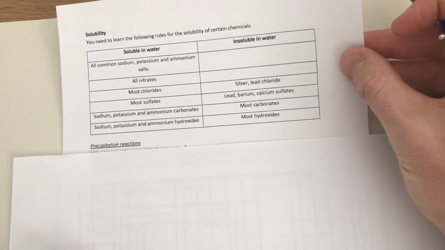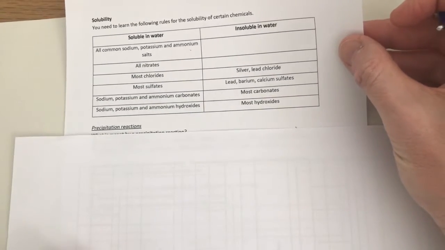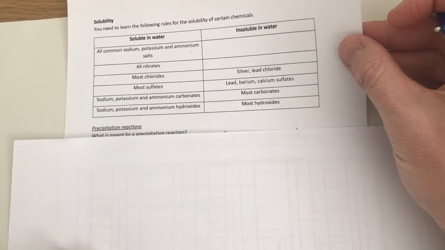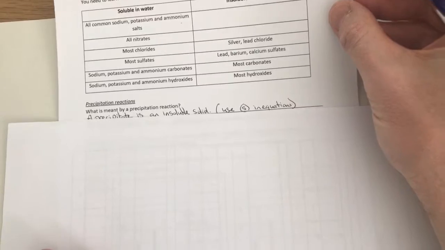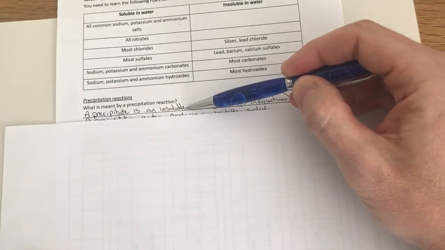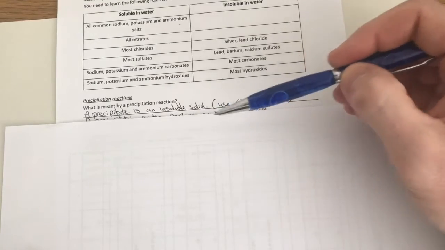So we're going to look at a type of reaction that's called a precipitation reaction. And we need to understand, first of all, what is meant by a precipitation reaction. I'm going to explain this to you now. A precipitate in chemistry is an insoluble solid that is formed during a reaction. Just remember what that means. Insoluble means it will not dissolve, and therefore it's going to be visible in the solution. You're going to be able to see it.